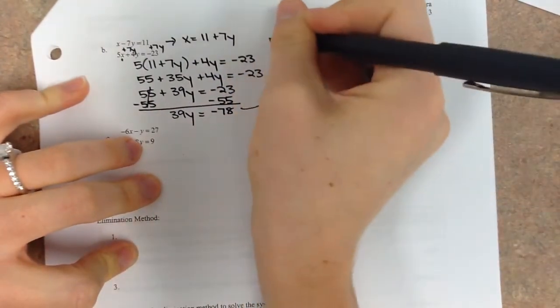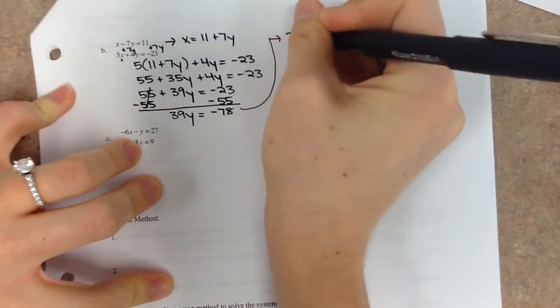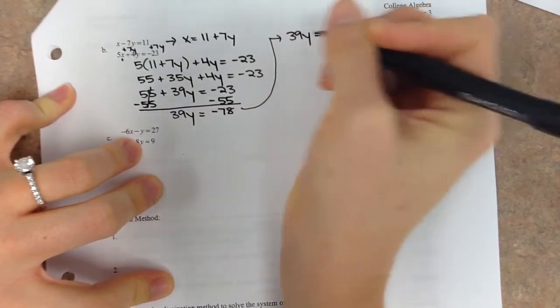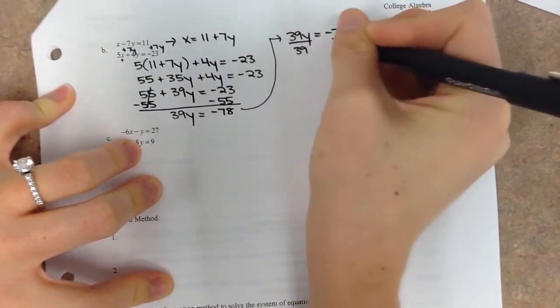All right, so just about done. Let's transfer this up here. So I have a 39y equals a negative 78. So of course, to get the y by itself, we divide both sides by 39.